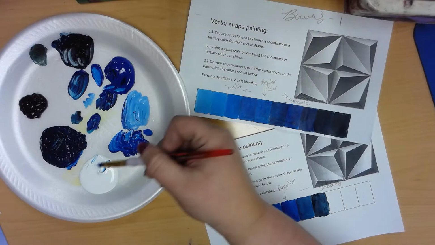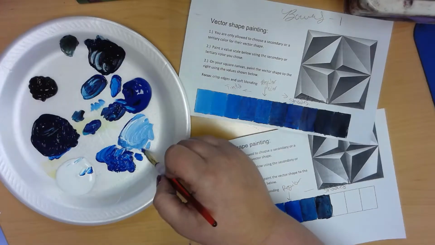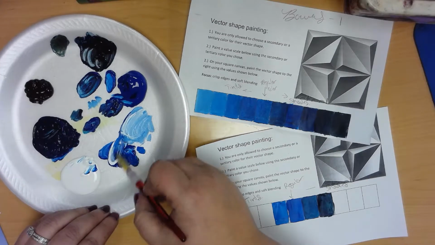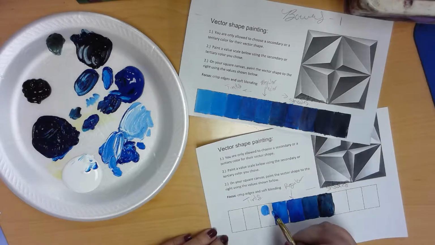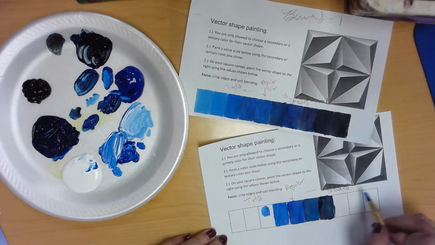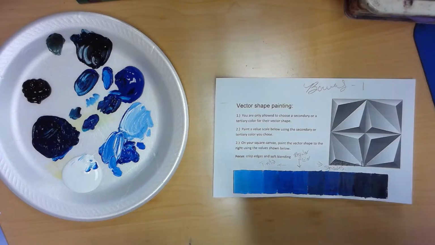This should be a step lighter than your regular color. Again, take a little bit of white and add it to that regular color that you've mixed up. Then add the next step down and continue creating your tints and your shades, working your way across until you have your value scale done.